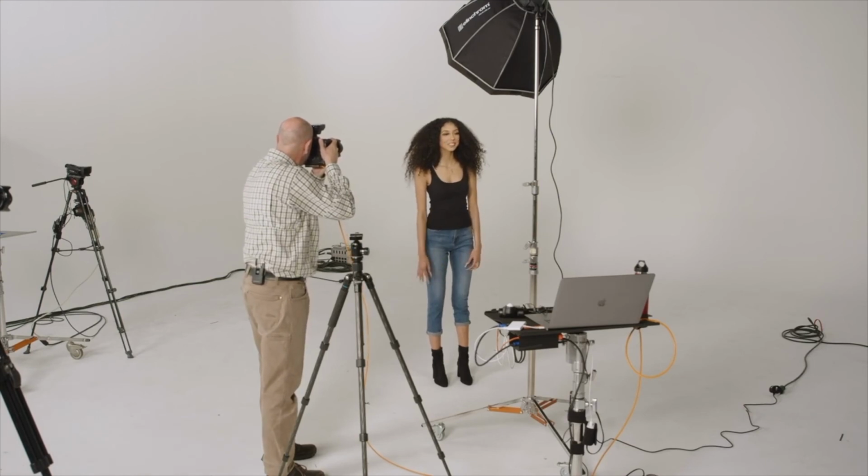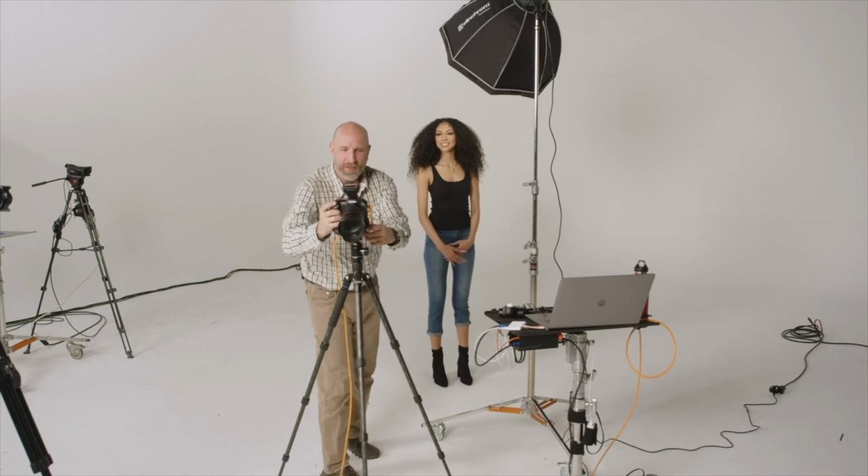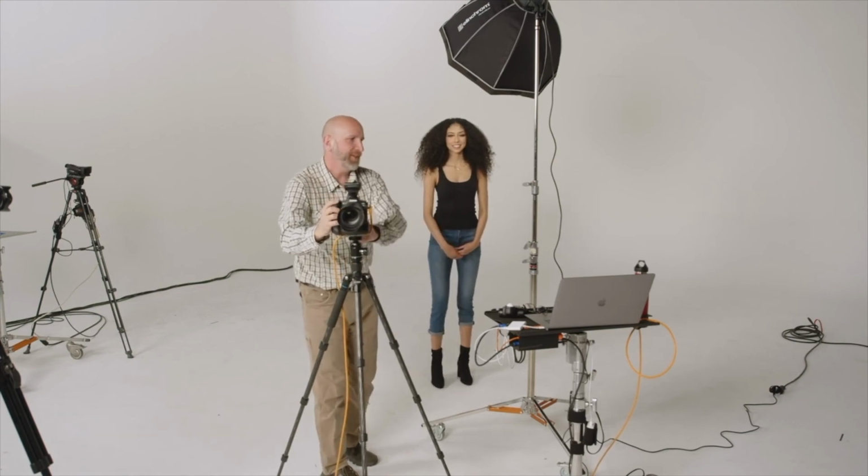Excellent. There we go. So all I did was, look at this. It's crazy. By having Shayla smile, notice now we have shadows under her cheekbones. We can see that her cheeks are spectacular. So we have the shape that we want.